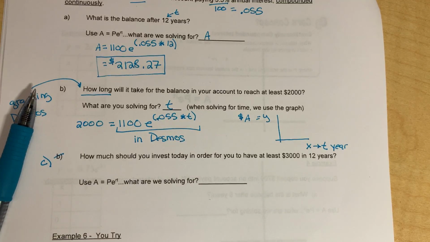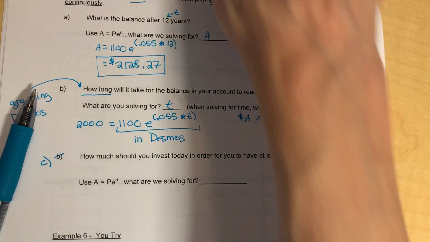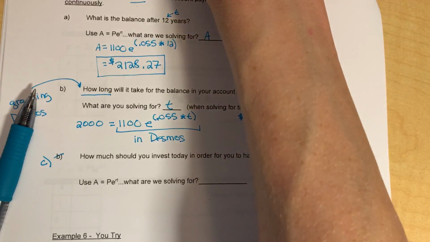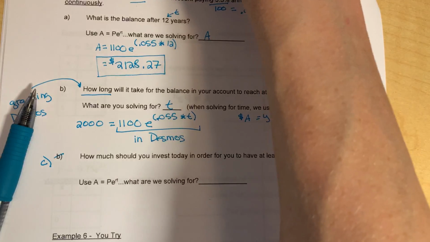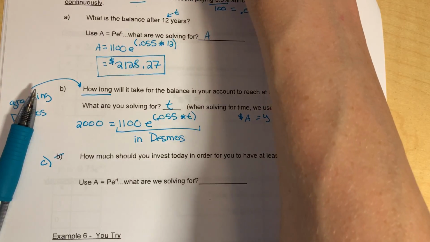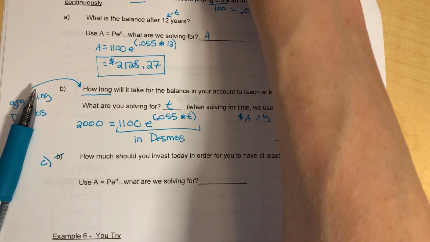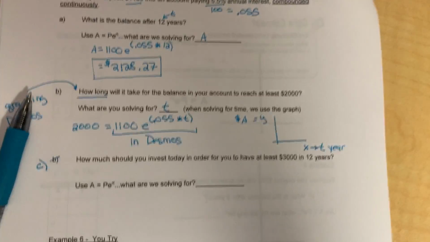So I have Desmos open. I'm going to go ahead and type it in, and then I'm going to show it to you. Bear with me while I move my phone around here.